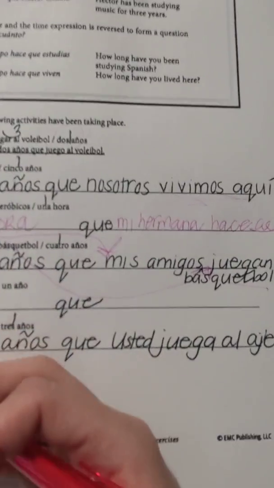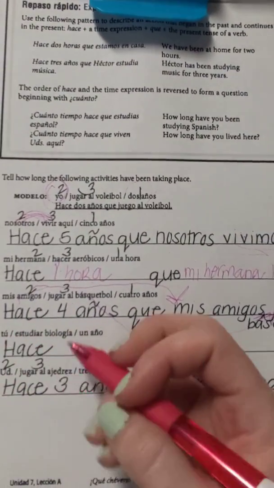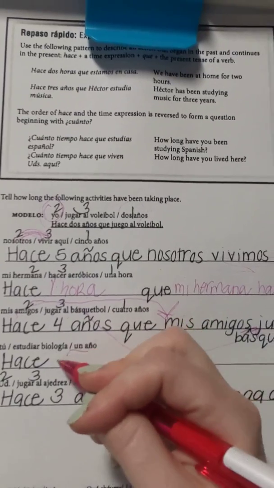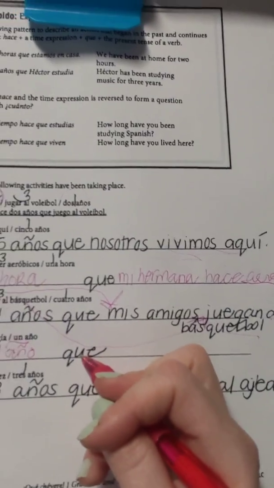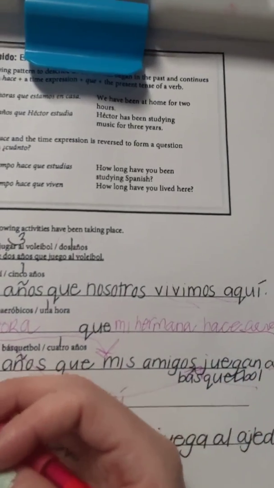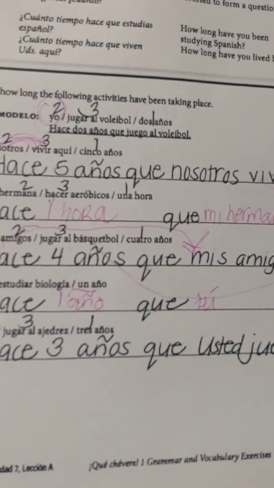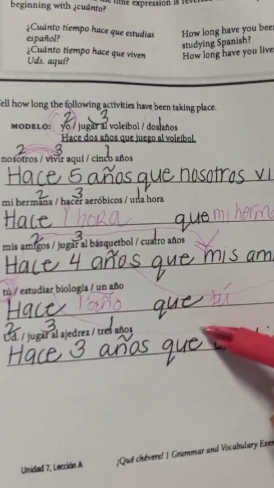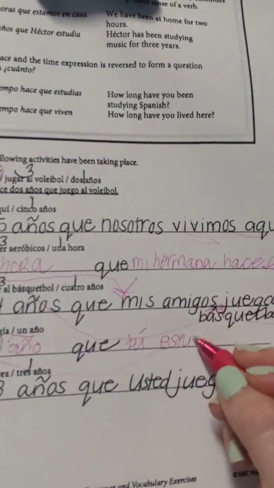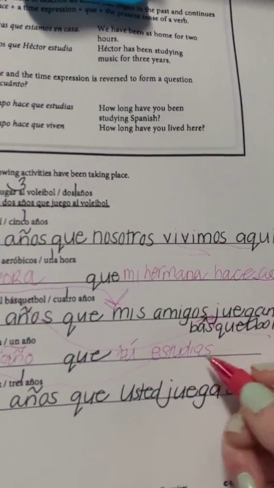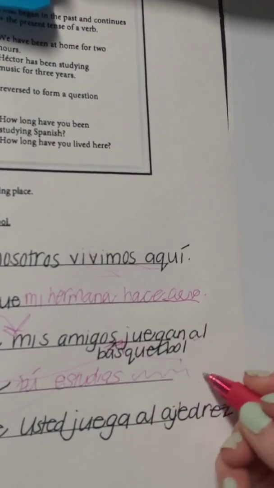Number 4, if we take a look at número 4, okay? So we have 2. Let's take a look at our time expression. It's un año, so un año. Año is important here. Que, because it's an hace time expression with que. Our subject would be the number 2 here. That's a 2. 2 is 2. And then this is the part where maybe we made some mistakes. We need to conjugate estudiar to agree with second singular, and that would be estudias. And then, of course, biología. Okay, ¿está bien?